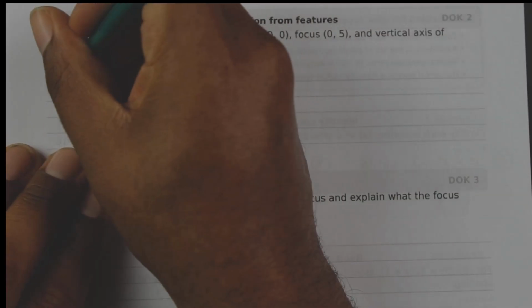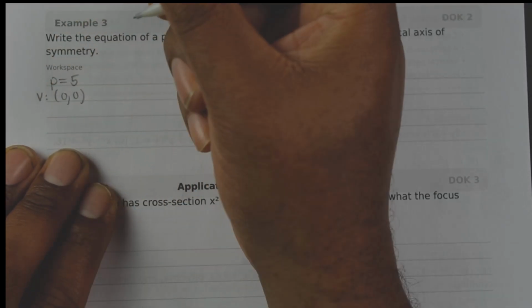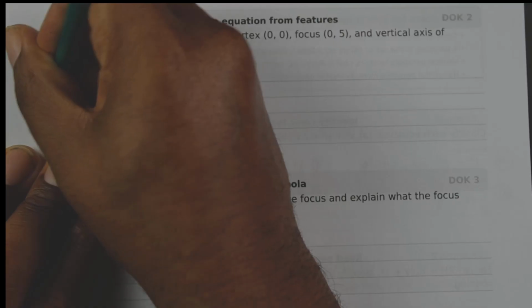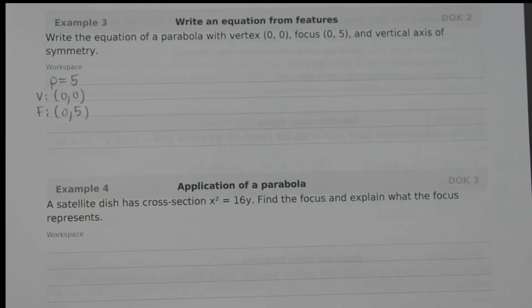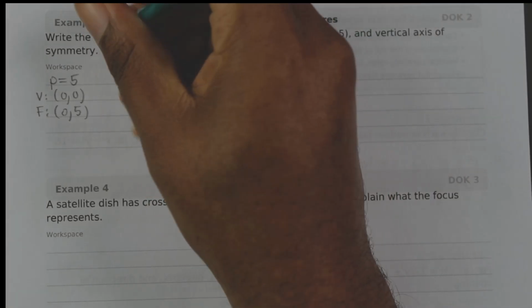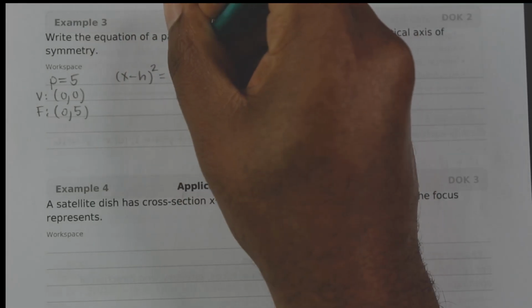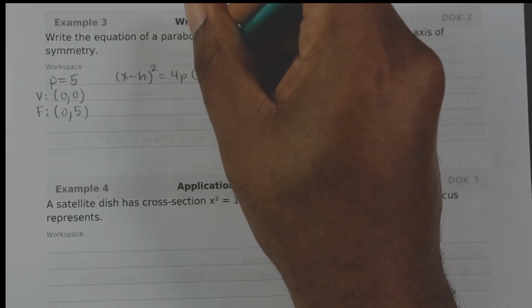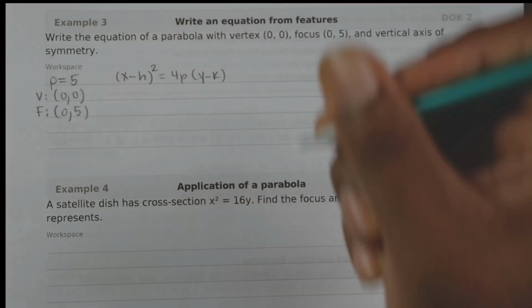So the vertex is 0, 0. Focus is 0, 5. And the p, or that change in y, is 5. Now, since the parabola has a vertical axis of symmetry, we can use the vertical form, right? Vertical form is x minus h squared equals 4p parentheses y minus k.